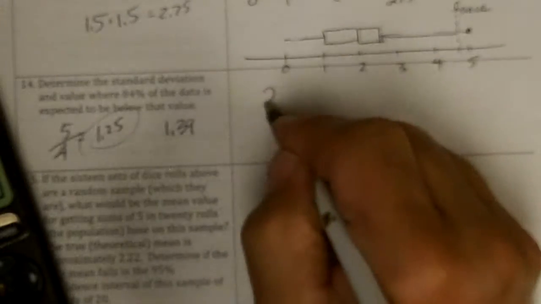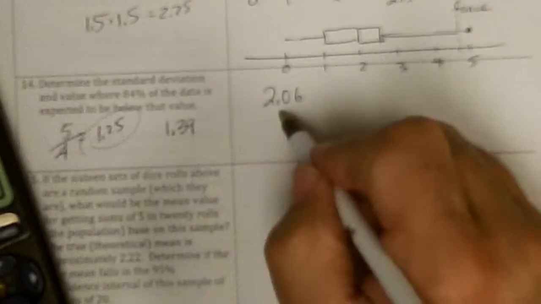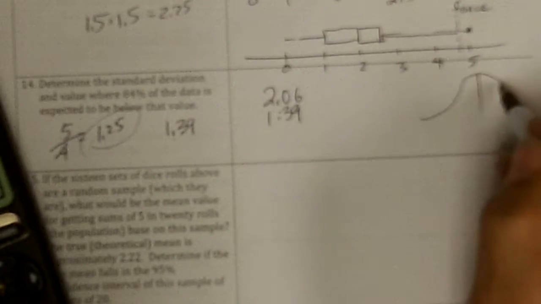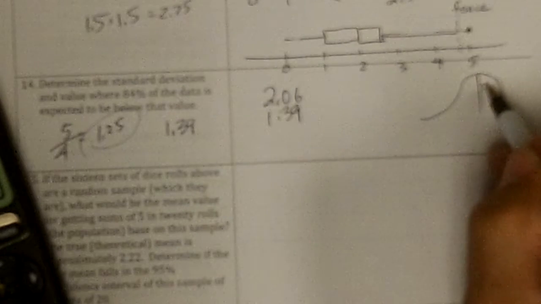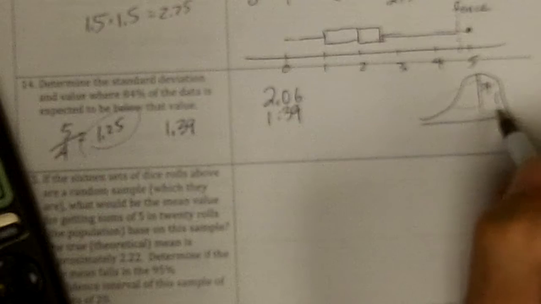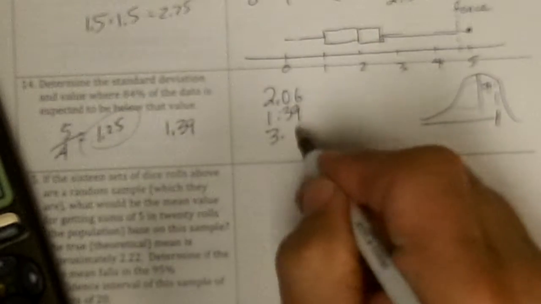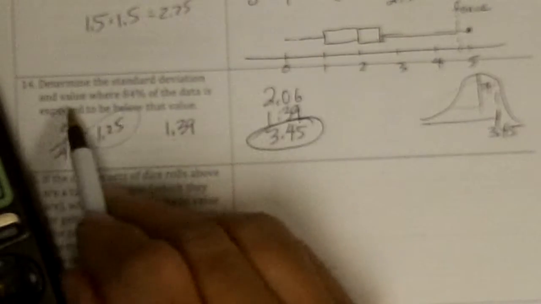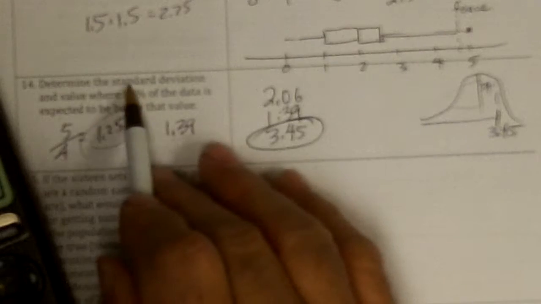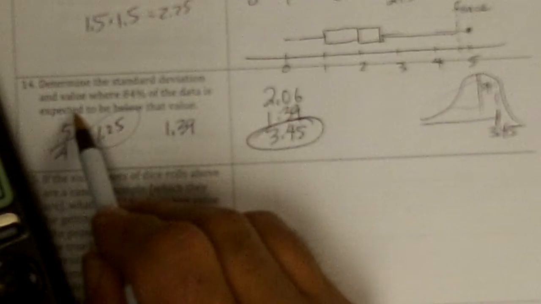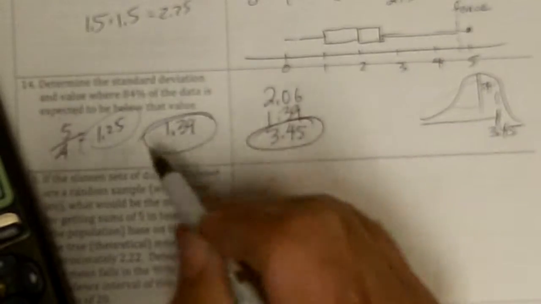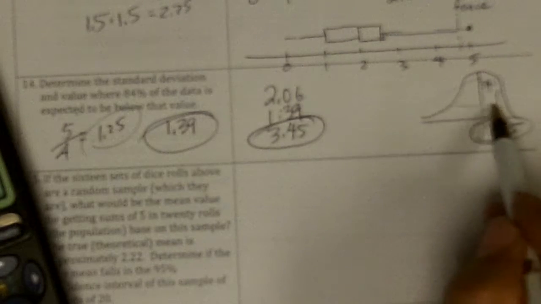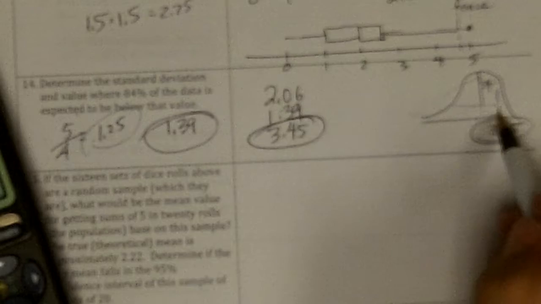So the mean, 2.06, plus 1 standard deviation, 1.39. Go 1 standard deviation and we get 34 plus 50 is 84%. So that score is 3.45. And that's the value where we expect 84% of the data to be below that value of the mean plus 1 standard deviation.